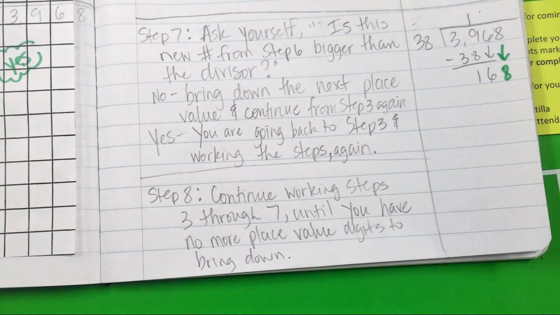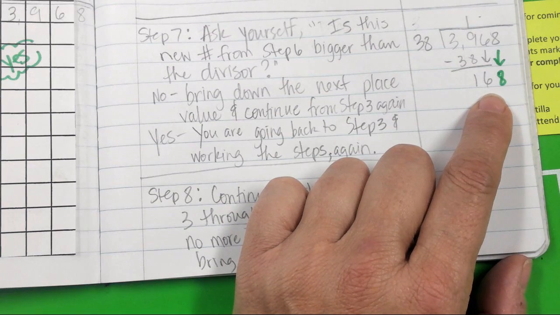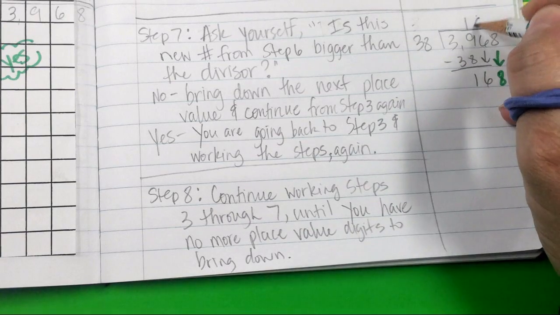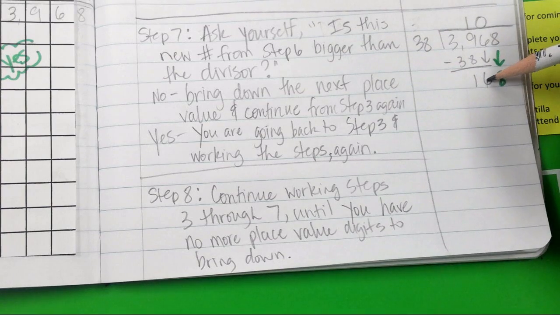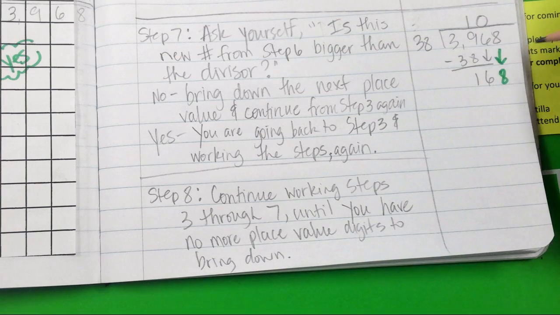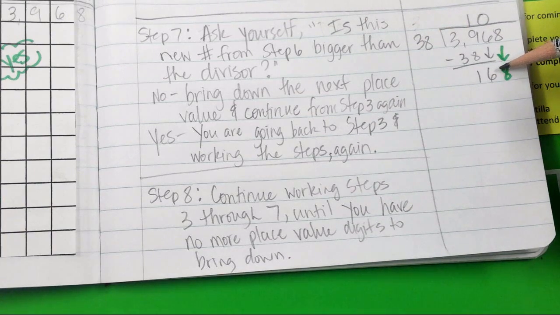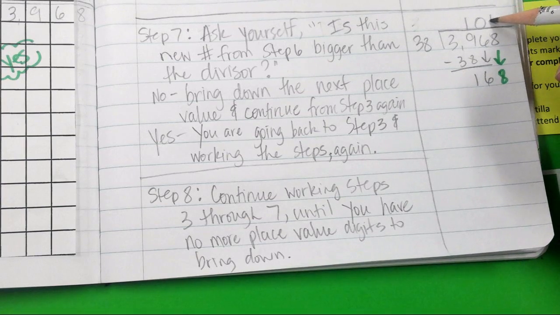And when I look over back at my T-chart, what do you notice about 5? It's 190. Is 190 bigger or smaller than 168? Bigger. It's bigger, so am I going to be able to use 5? No, right? And this place value we didn't do anything, right? So we got to put that placeholder, that 0 up there, because 38 does not go into 16, right? And we know it's not 5 because we did the T-chart, right? So we're going to try 4, right?